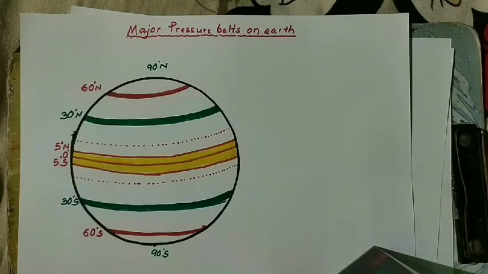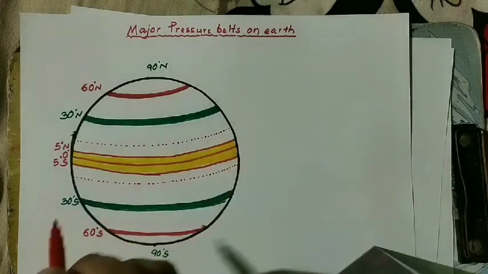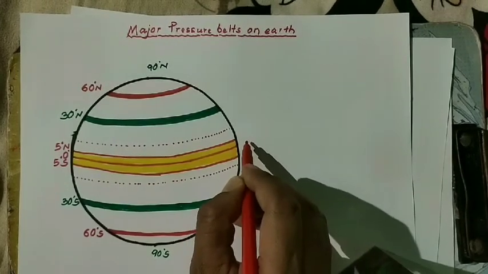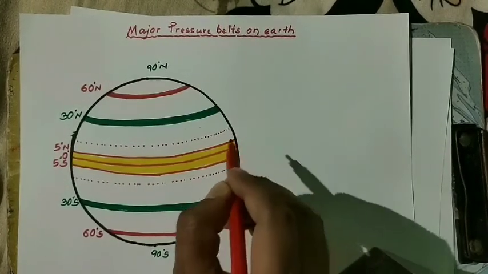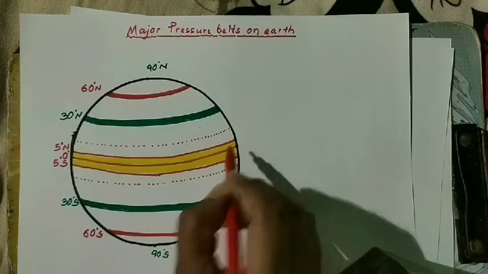So the air receives most of the heat energy, expands, and rises up into the atmosphere. So what happens in this area? At the equatorial belt, it receives the most sunlight, so the air gets heated.